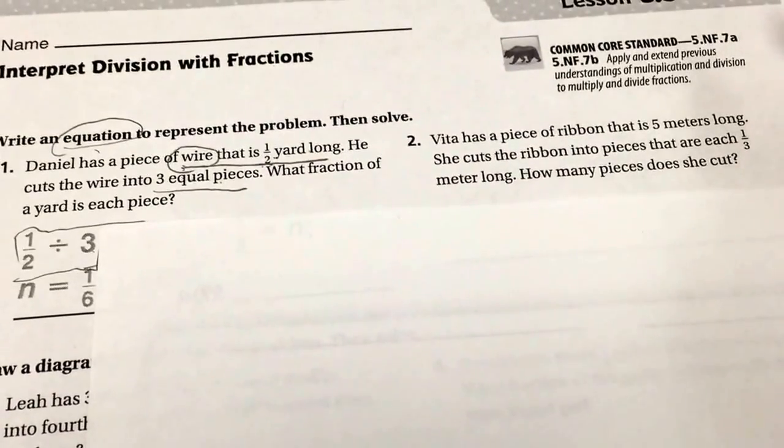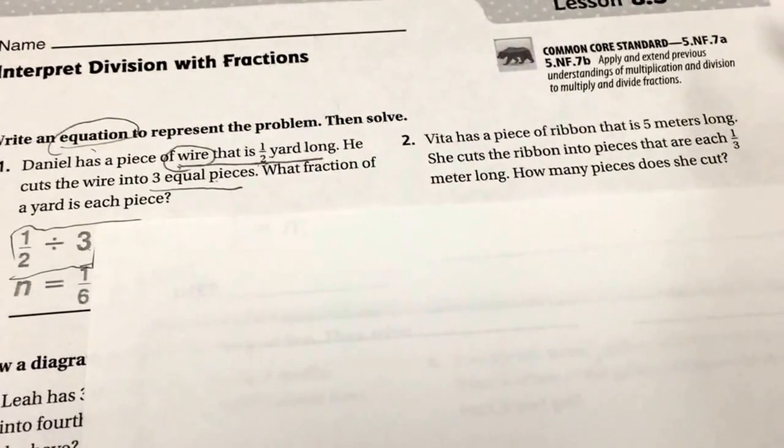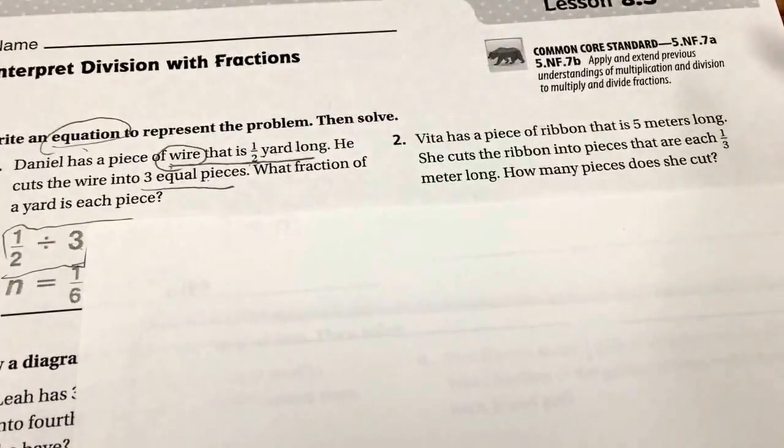Vita has a piece of ribbon that is 5 meters long. She cuts the ribbon into pieces that are each 1/3 meter long. How many pieces does she cut?